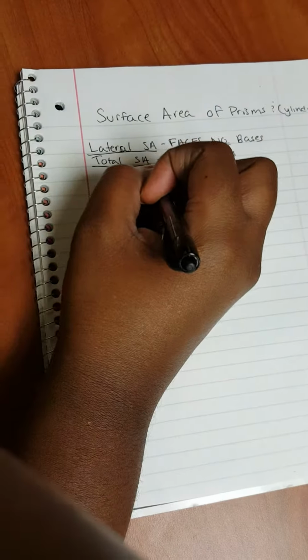Okay, so surface area is just like area. It's just that you're doing it on a 3D object. So we have lateral surface area and we have total surface area. Lateral surface area does not include the bases. Total surface area is faces plus bases.